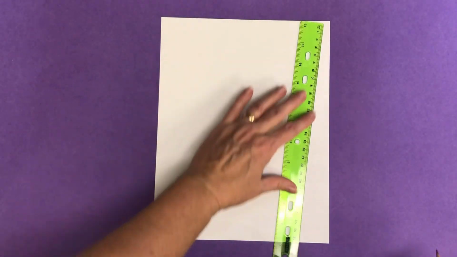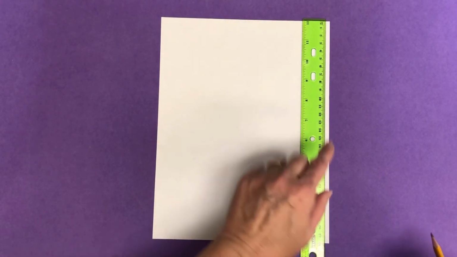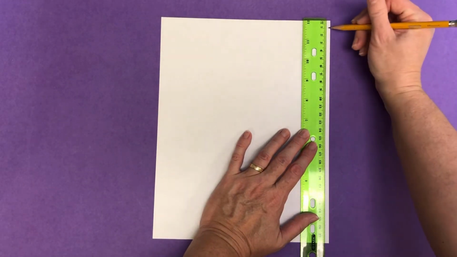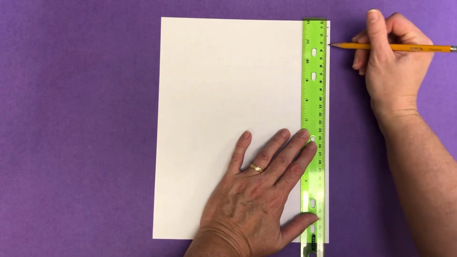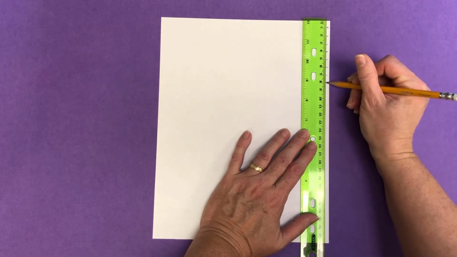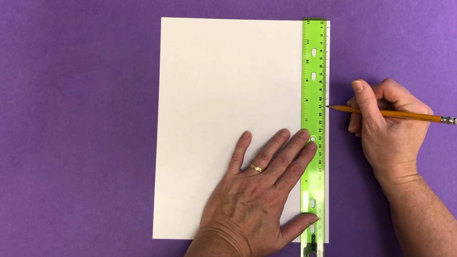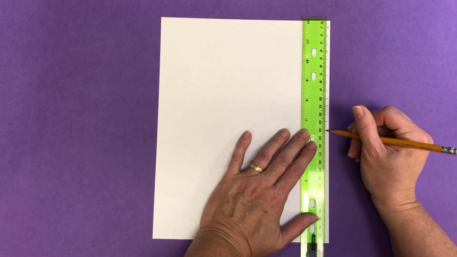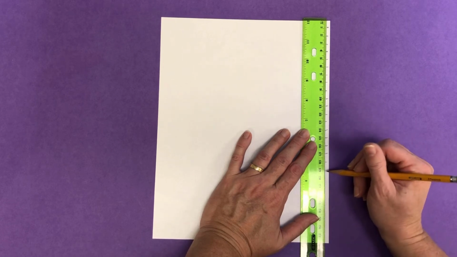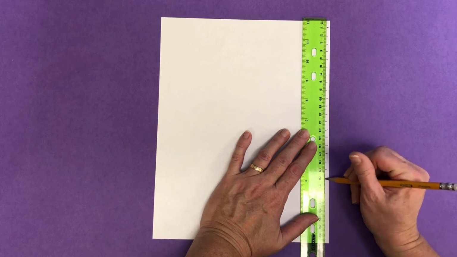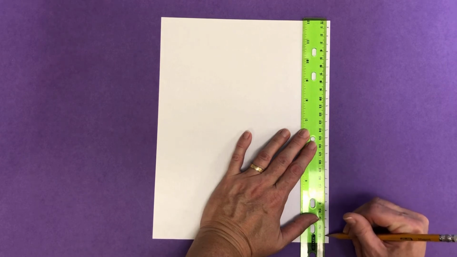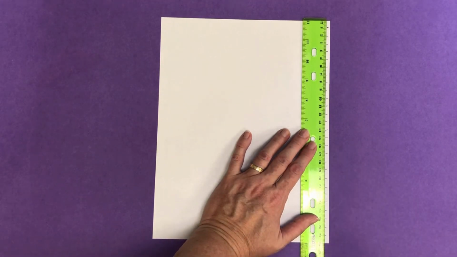So I'm going to take that and line it up on the edge of my paper, so just a little bit of paper is peeking out from the side of the ruler. And then anywhere there is a number and a long line, that is where I'm going to put a little mark on my paper and measure all the centimeters down. For this size paper, 8.5 by 11 inches, it is about 28 centimeters long. I'm not going to mark the 28 one because that's really the bottom of the paper.